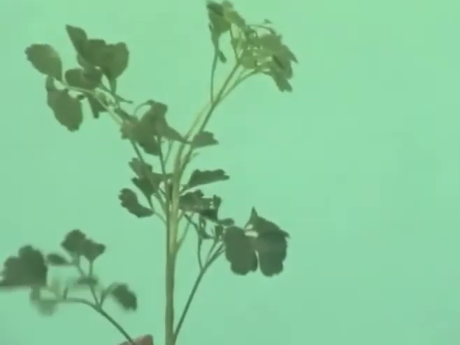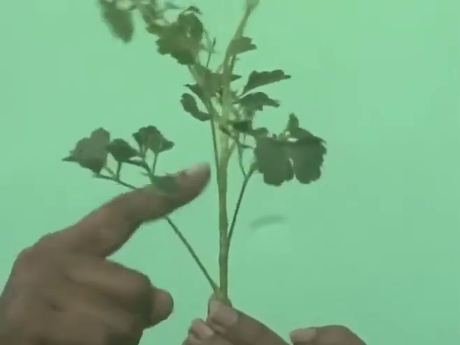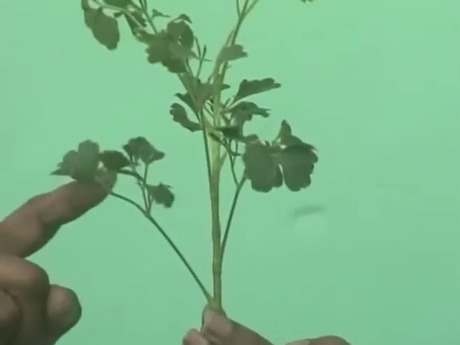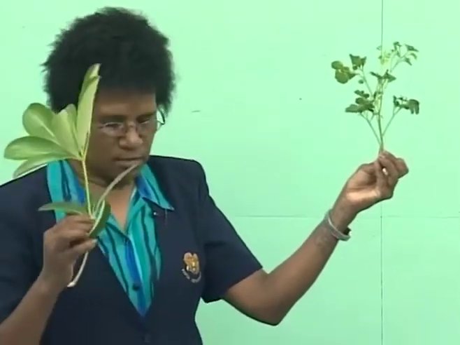Now, if we look at this, it is leaves arranged alternately on the stem, the main stem, but they're actually in clusters. Let's see this. If we have a look at this, I've broken one of the leaves.